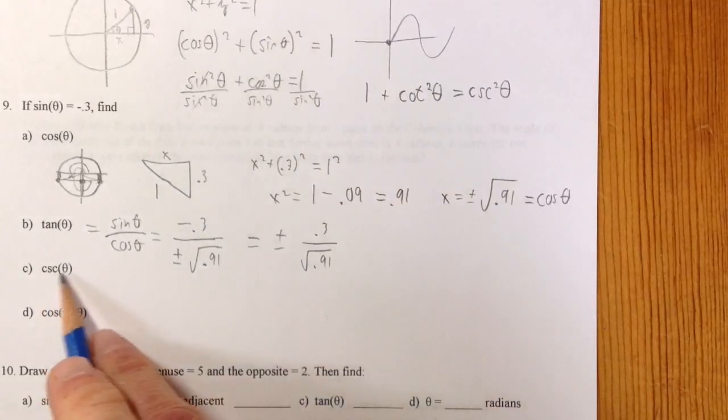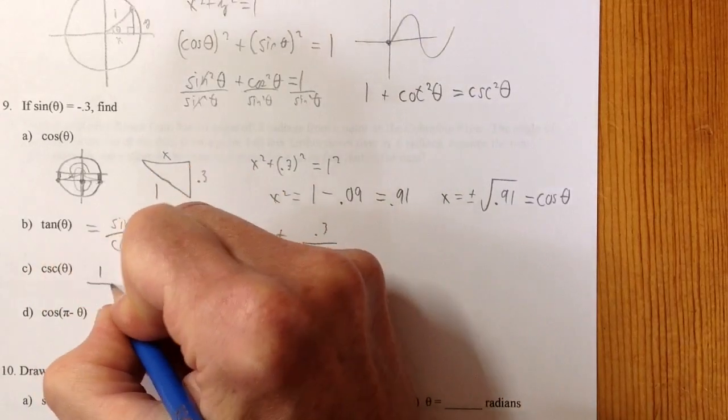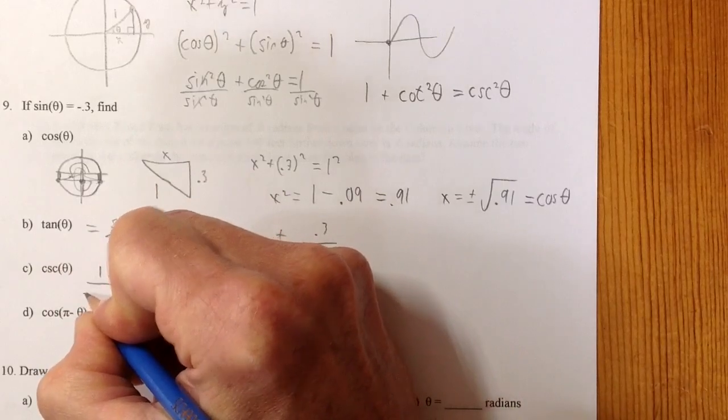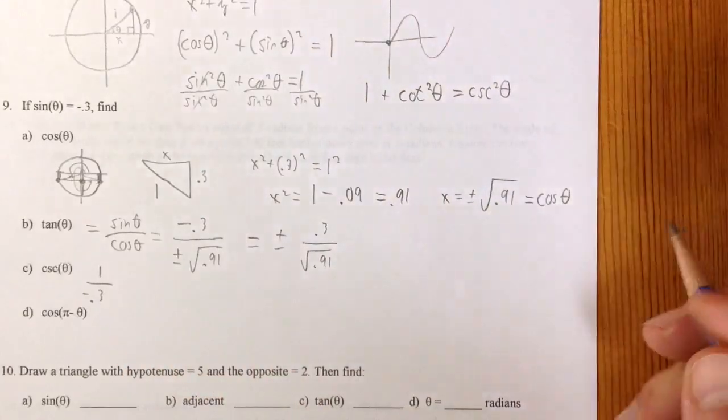Okay, what is cosecant? Cosecant is 1 over sine. So that's just 1 over negative 0.3. Yeah, and we could get a decimal out of that, but we don't need to.